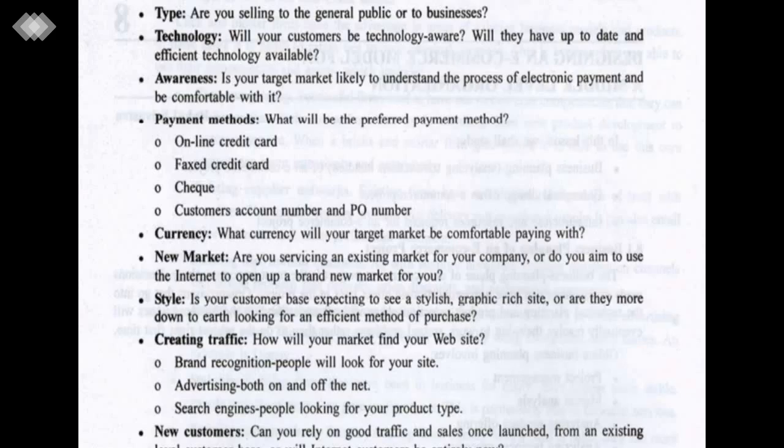Advertising both on and off the net. Search engines find people looking for your product type. Then new customers: can you rely on good traffic and sales once launched from an existing loyal customer base, or will it be entirely internet customers?